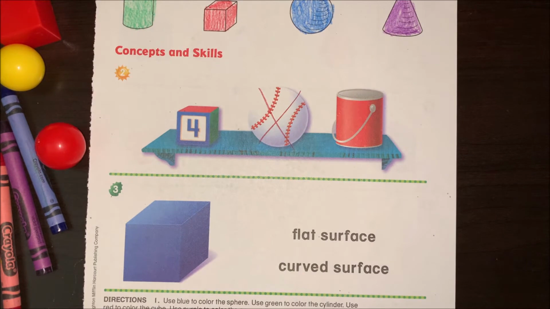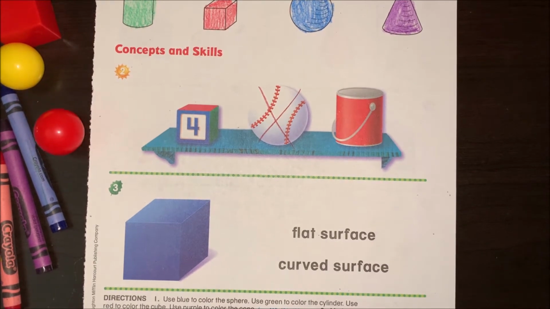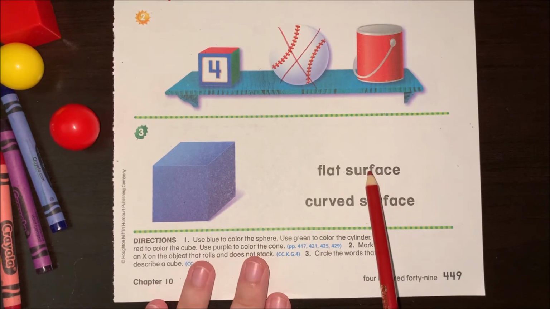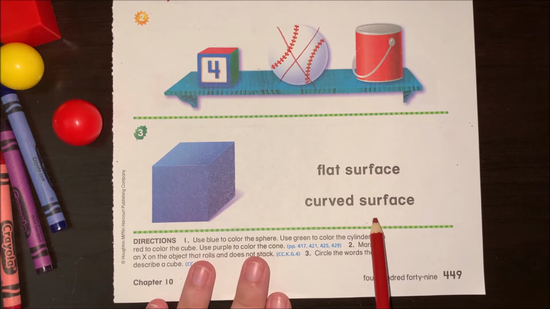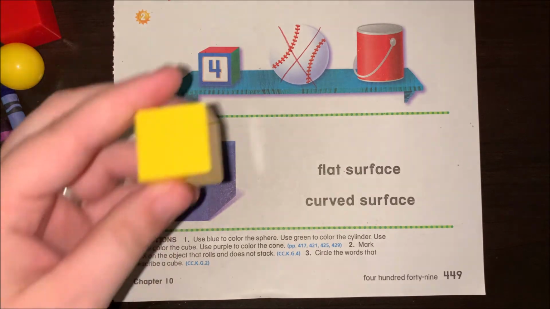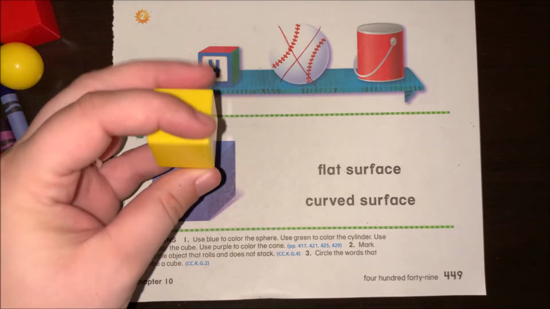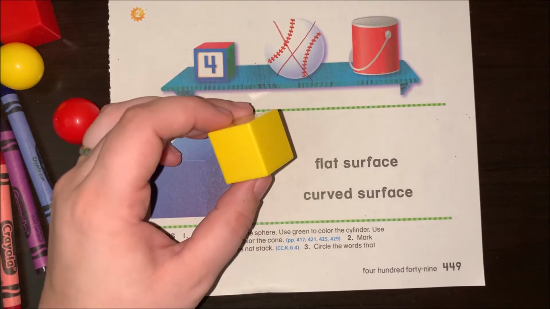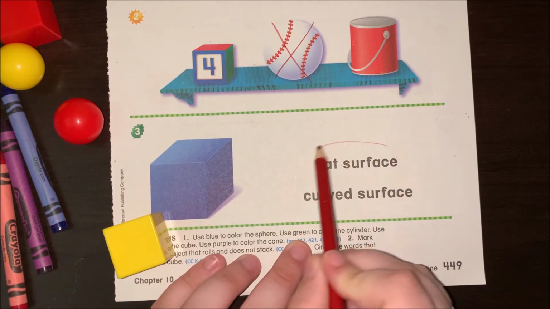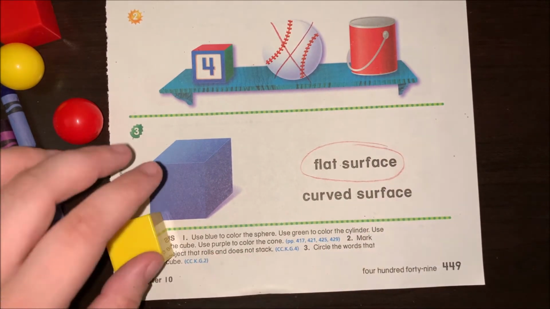All right, number 3, circle the words that describe a cube. So does a cube have a flat surface or a curved surface? I've got my cube right here. Yeah, all of the surfaces are flat on a cube.